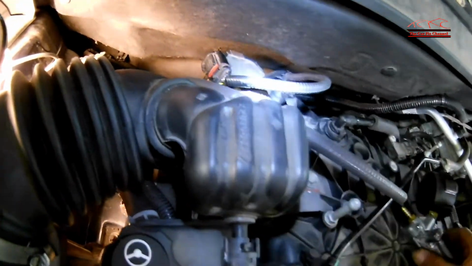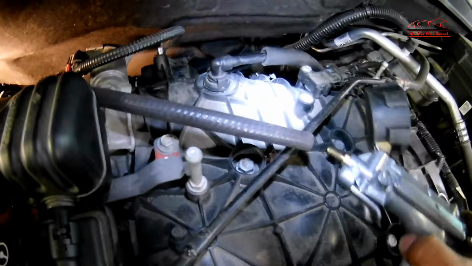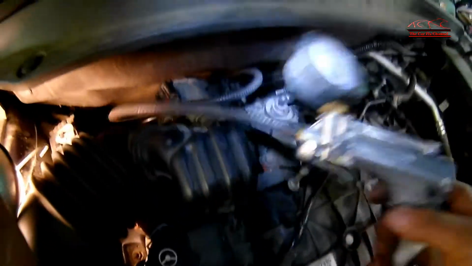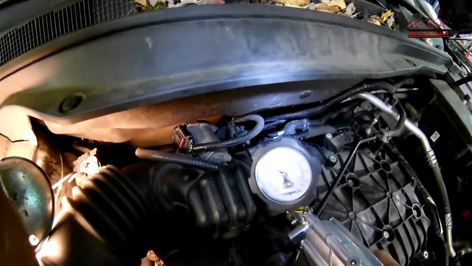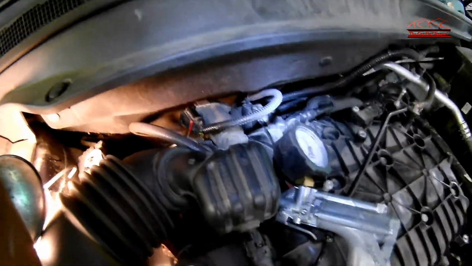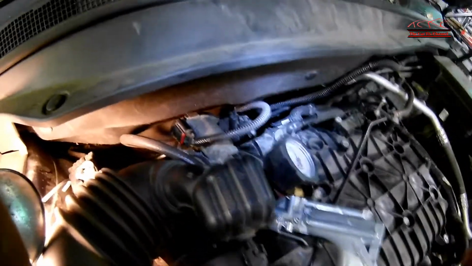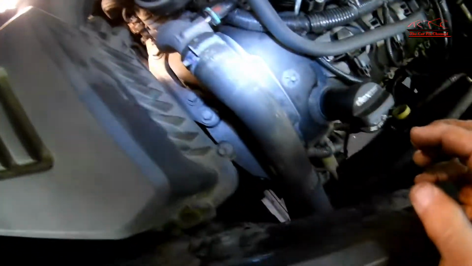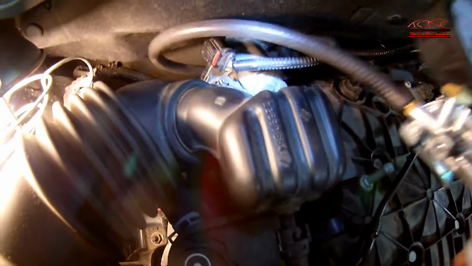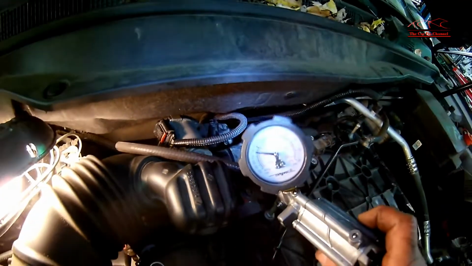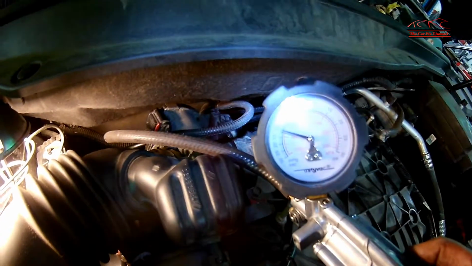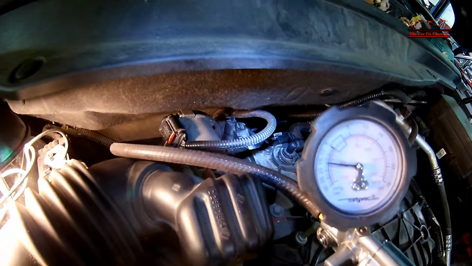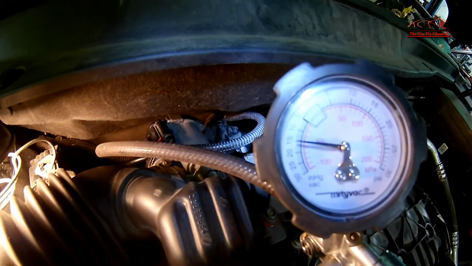Now, the vehicle I'm working on is a 2015 GMC Terrain with a 3.6 liter engine. As you can see, they put the purge solenoid in a really crappy spot. It's actually at the back of the intake manifold, and it's very tight there. I can barely see it. Now, as you can see from my gauge, the vacuum gauge almost reads full engine vacuum. That means the purge solenoid is completely stuck open and it has to be replaced.